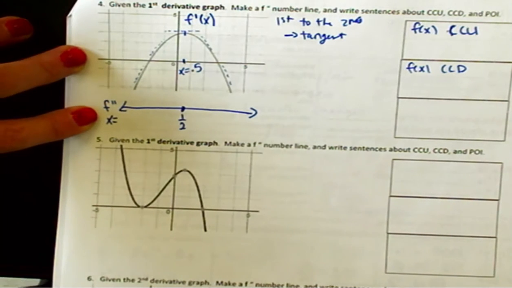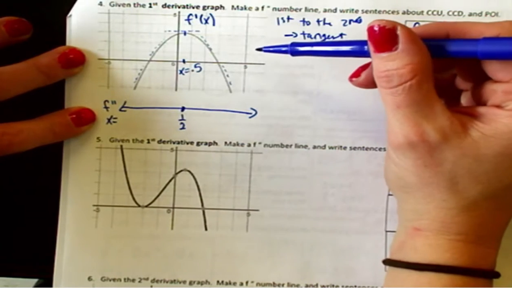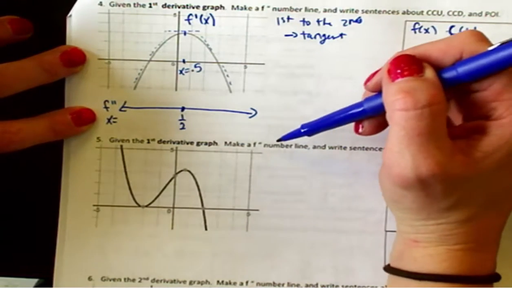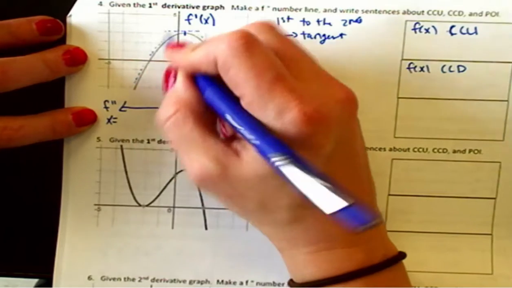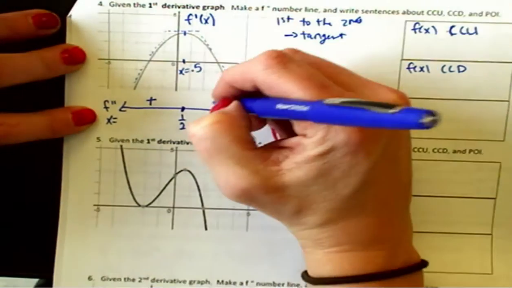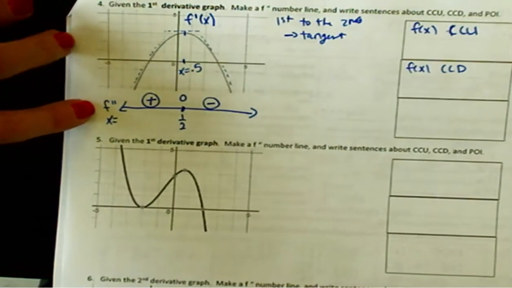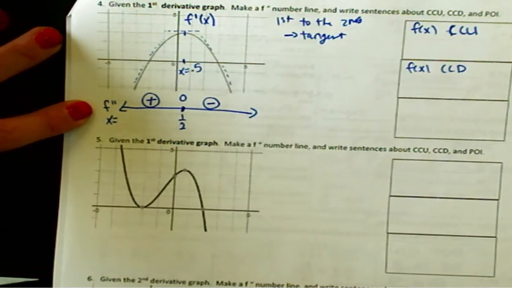Tangent slopes take you down one level. Curvature takes you down 2 levels. I don't need to go down 2 levels. I've already got the first derivative. I only need to get to the second. So here the tangent slopes are positive. Here the tangent slopes are negative. Once you get that number line, it's really easy to answer the question.